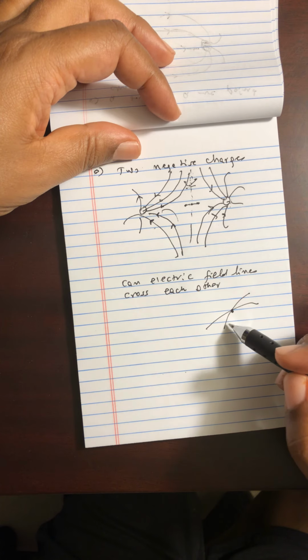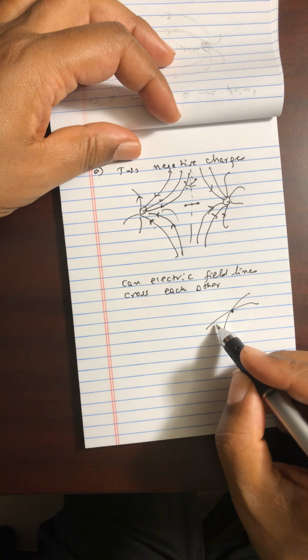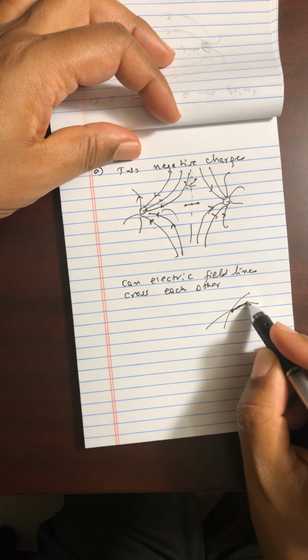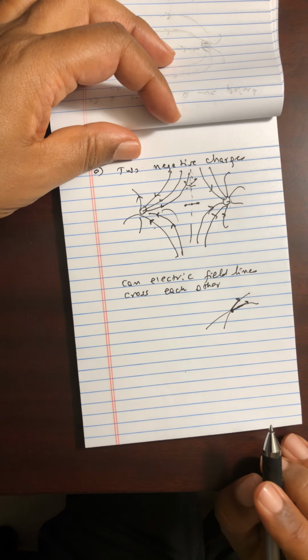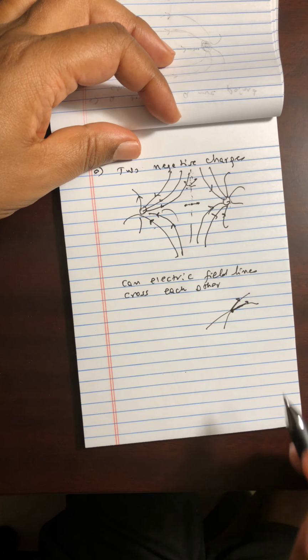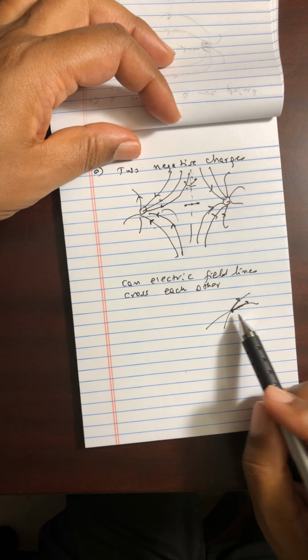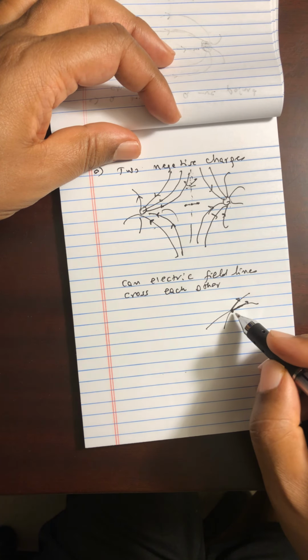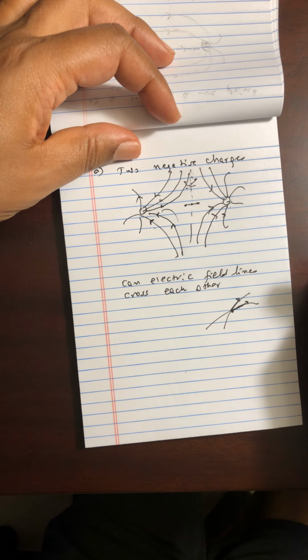But if these lines cross each other, we're saying if you follow this line, this will be the direction of the electric field. If you follow this line, this will be the direction of the electric field. So that means if they cross each other, we're saying that the electric field at a given point can have two possible directions, which is not possible.